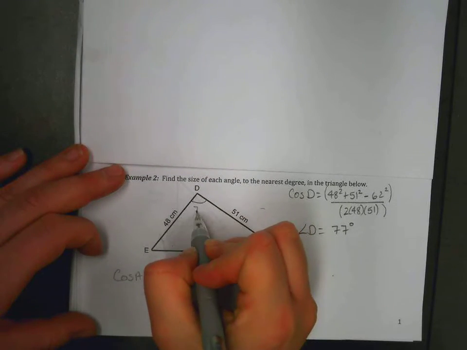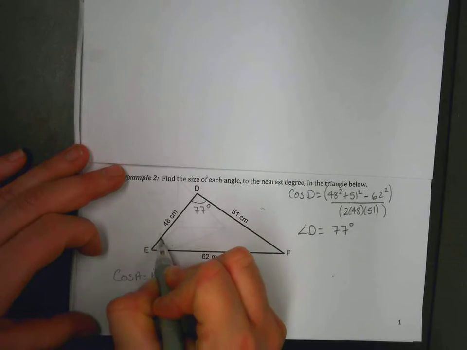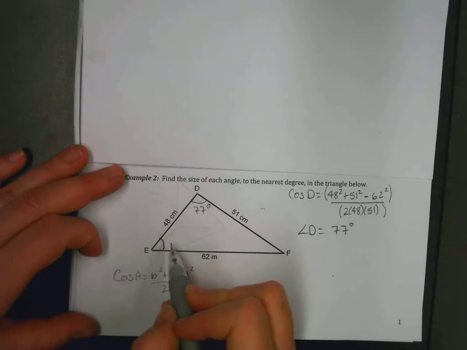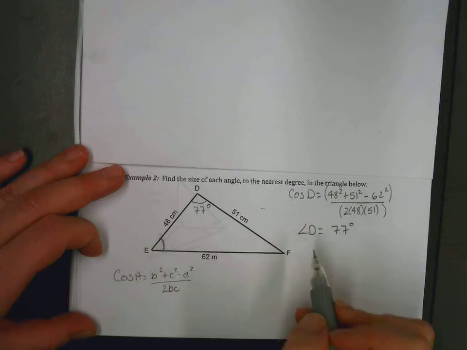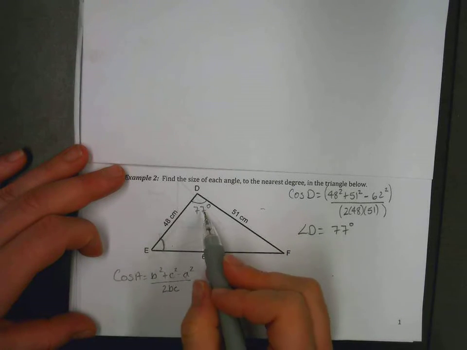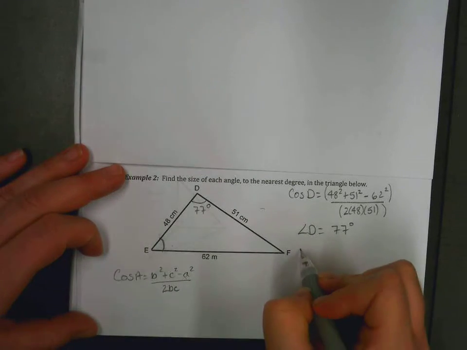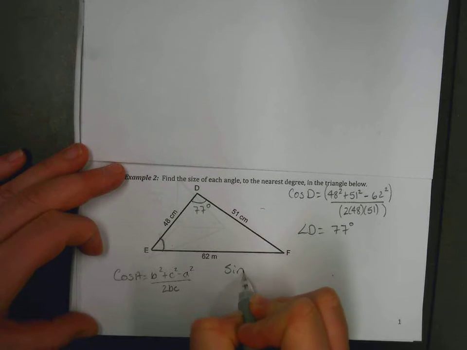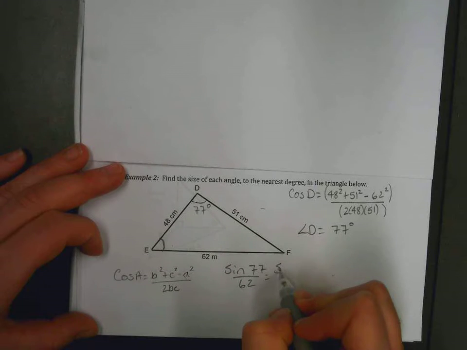All right, so now that we know this angle, we can find angle E. To find angle E, we don't have to go back to using cosine law. We can now use sine law because we have an angle and a corresponding side. So we're now going to use the sine law to solve for angle E.